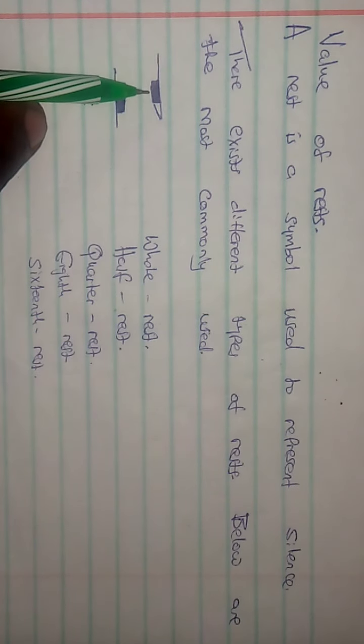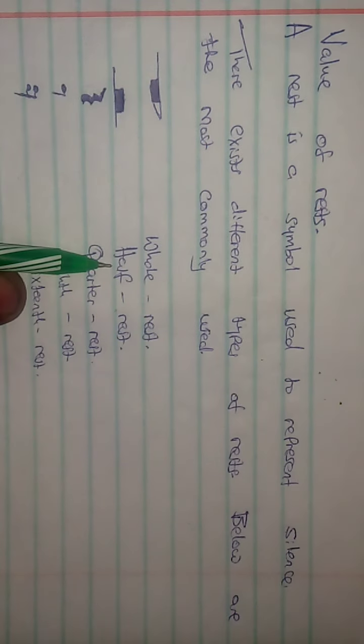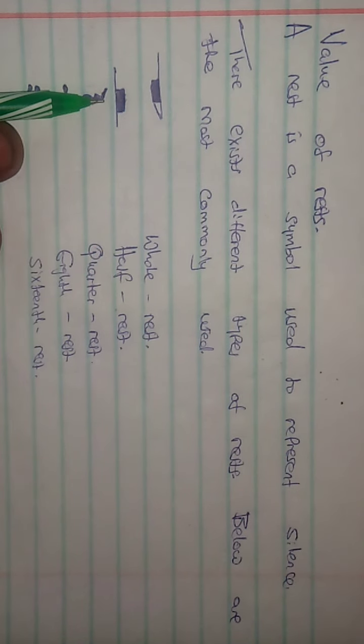We have the whole rest, which is represented by a line with a small shaded rectangle facing downwards. We have a half rest, which is represented by a line with a small shaded rectangle facing upwards.